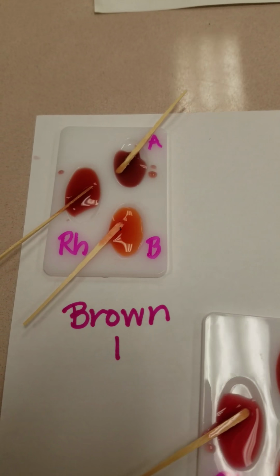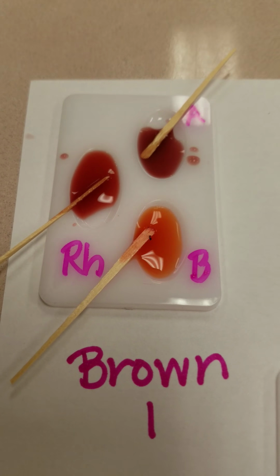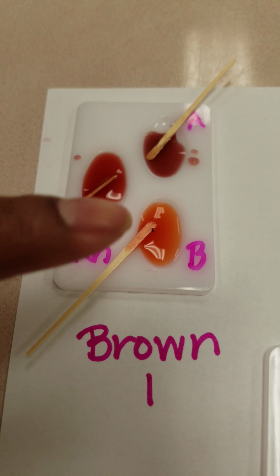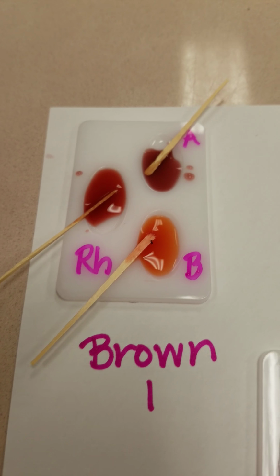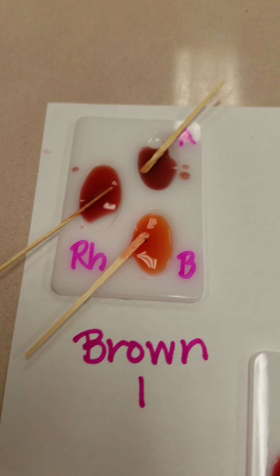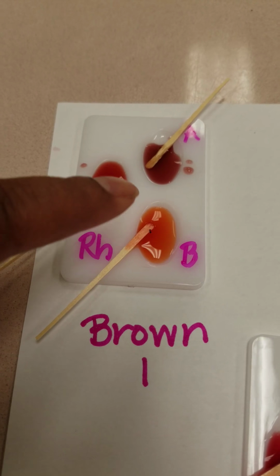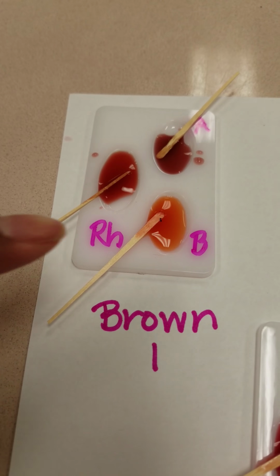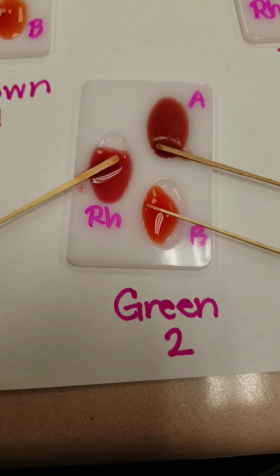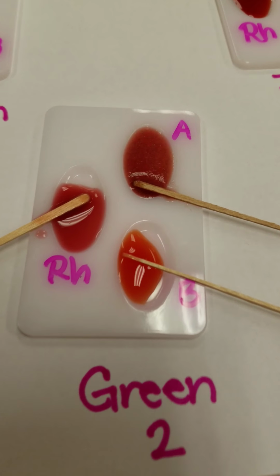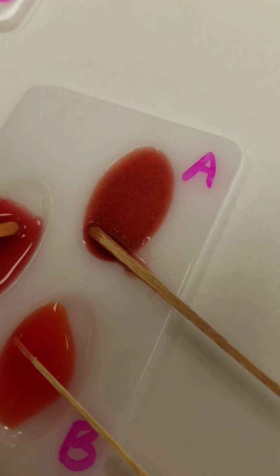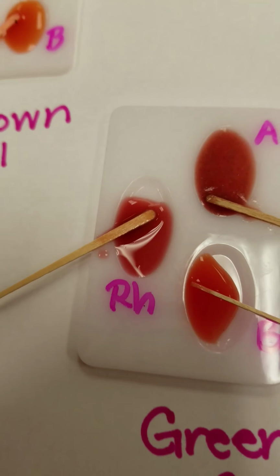Okay, we are back with the results. We don't see any coagulation. We did see some slight color change, but we're going to take that as no change at all based on comparing to the other results. So no coagulation at all for Mr. Brown. For subject 2, Green, we have coagulation in well A.